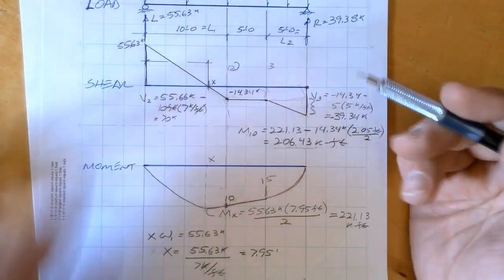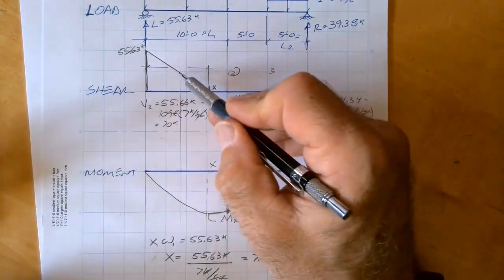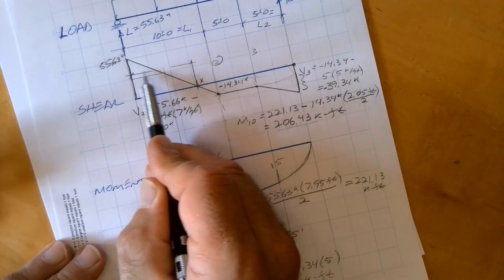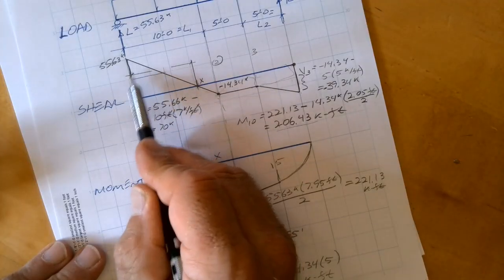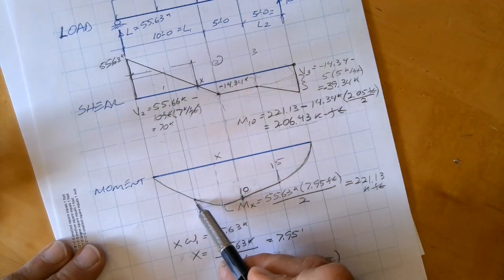And so let's say I wanted to do this point right here. I would just break that up into 2 parts, a rectangle and a triangle, calc the area of those 2, and that would give me this point right here.